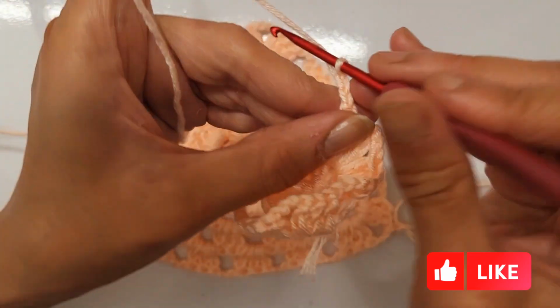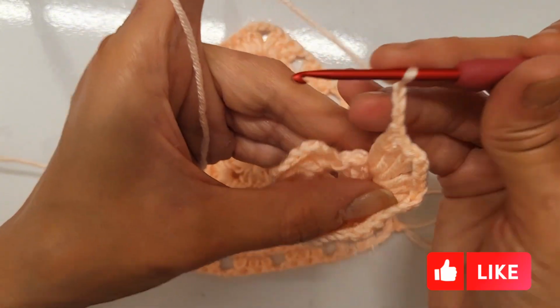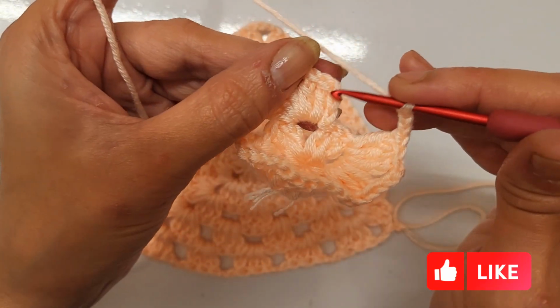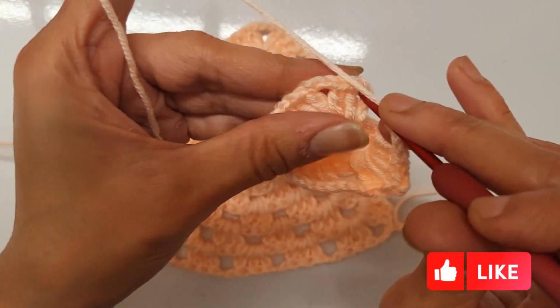One, two, and 3. Then come right here in this chain here.